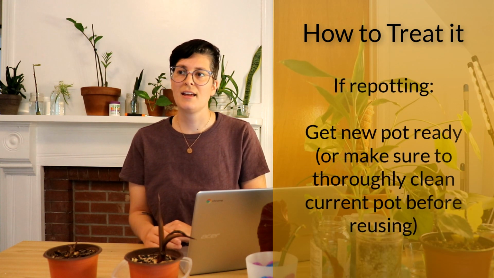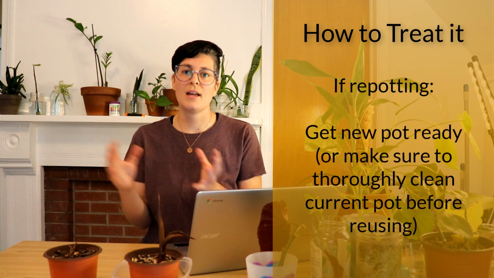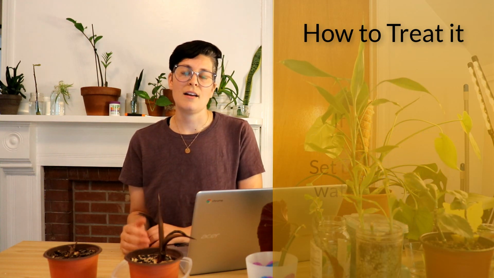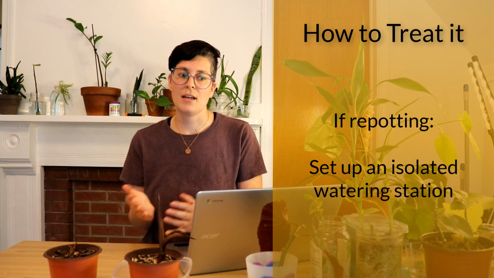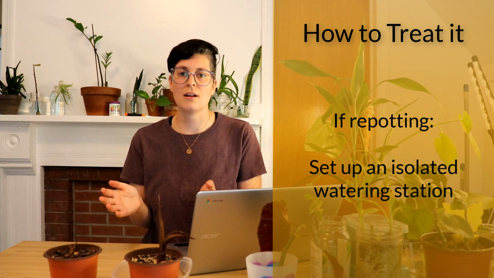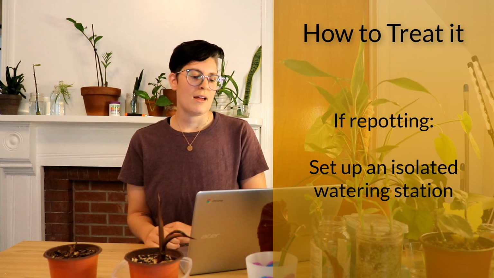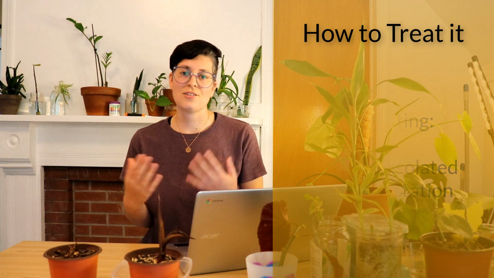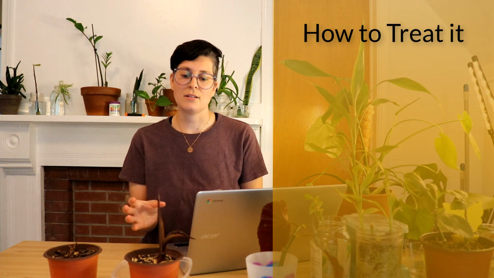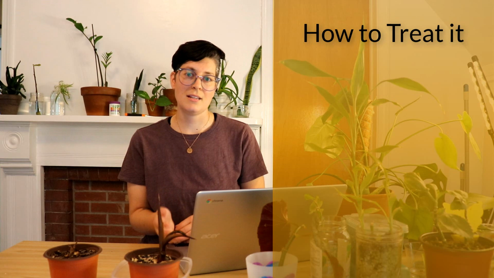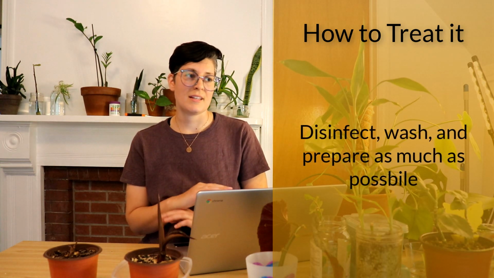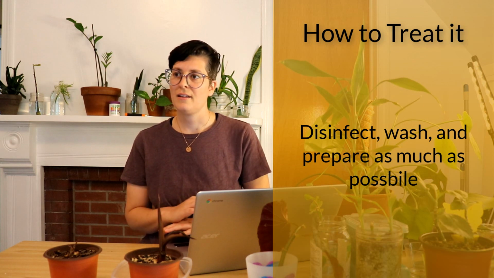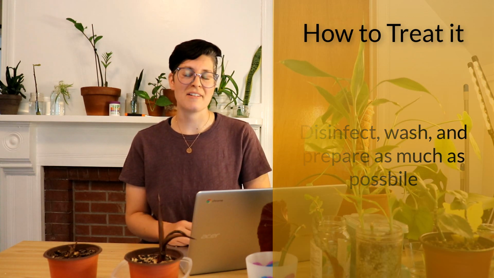Get your pot ready, and even set up a watering station that's isolated from all of your other plants, and have a tray and everything all set up that you can disinfect after. And again, this is just all preparation to make sure that you're not transferring this disease to anything else. And again, just make sure that you are disinfecting, washing, preparing as much as you possibly can.